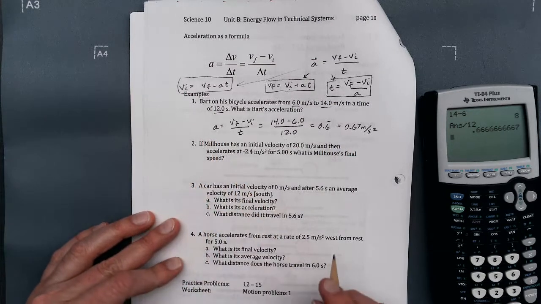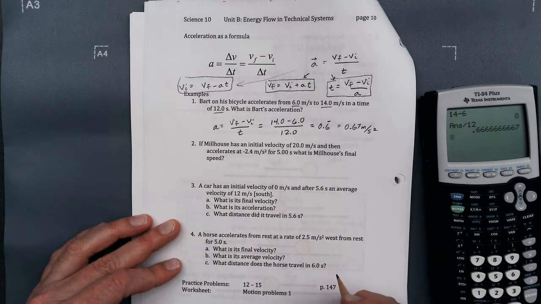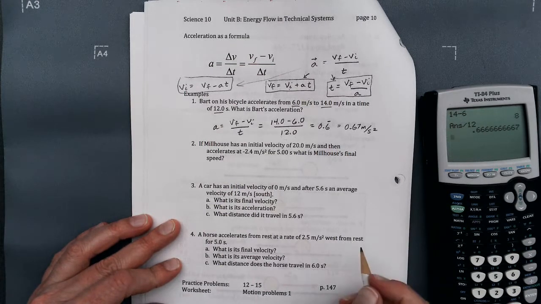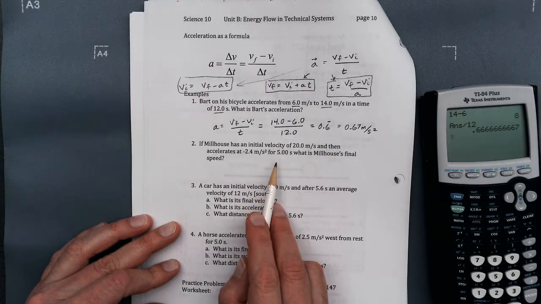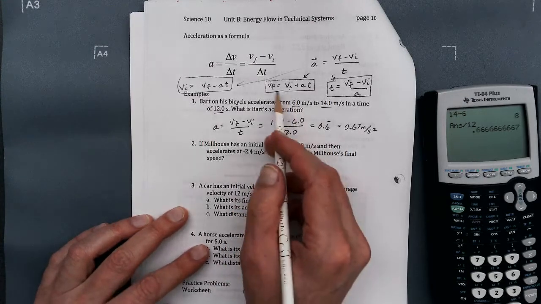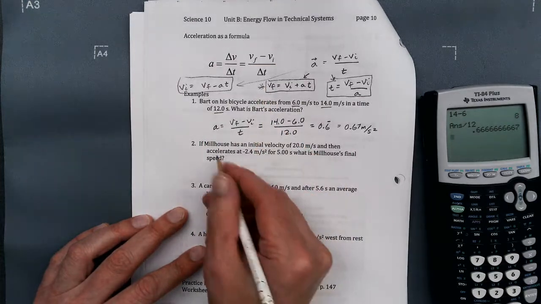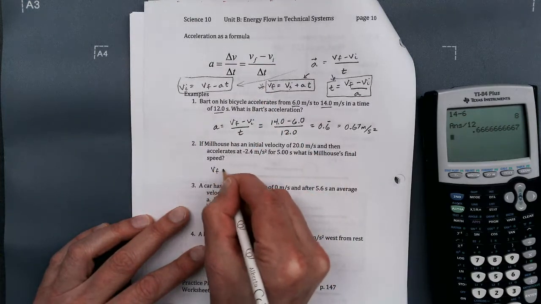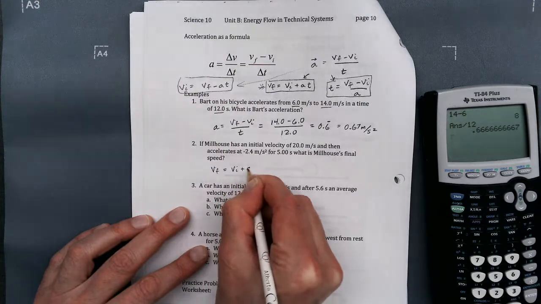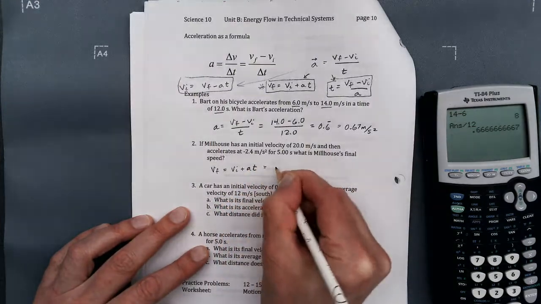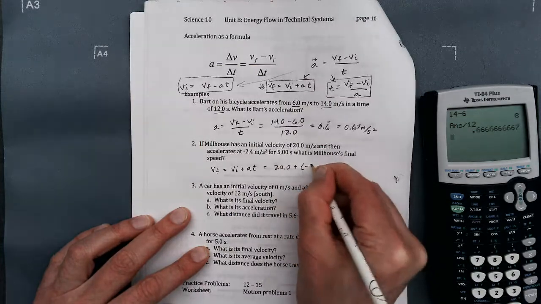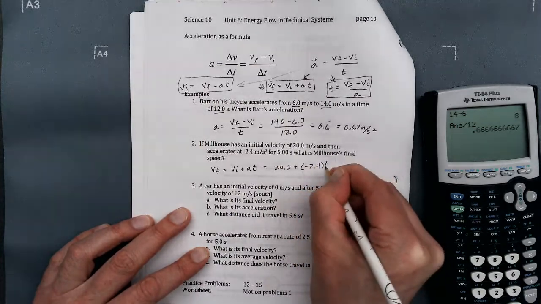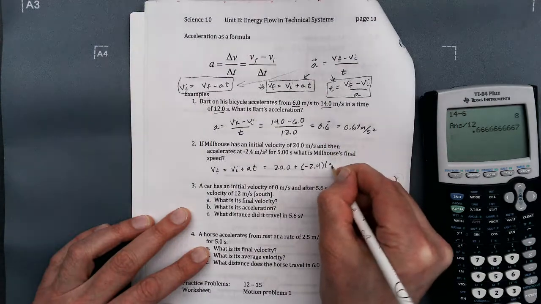Take a look at number 2. If Milhouse has an initial velocity of 20 meters per second and then accelerates at negative 2.4 meters per second squared for 5 seconds, so acceleration is against the motion, okay? What is Milhouse's final speed? So I'm going to use this version of the equation up here, and I'll write that one down. Vf equals Vi plus a times t. I start with 20. Then I add the acceleration, which is negative 2.4, and then I multiply that by the time, which is 5 seconds.